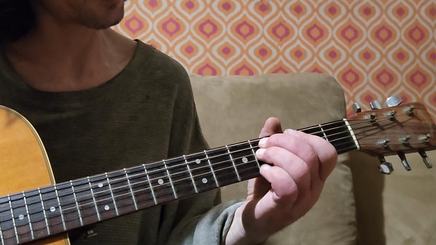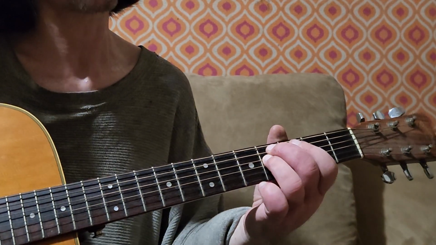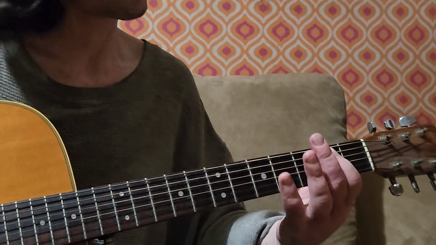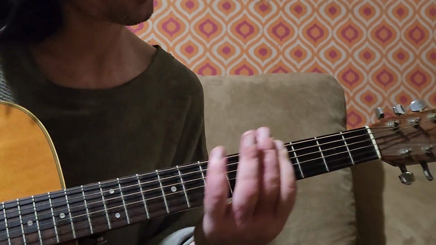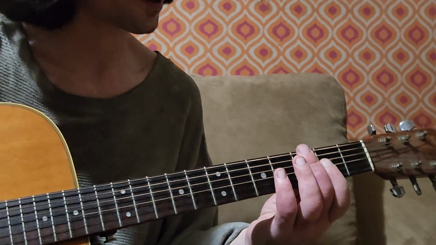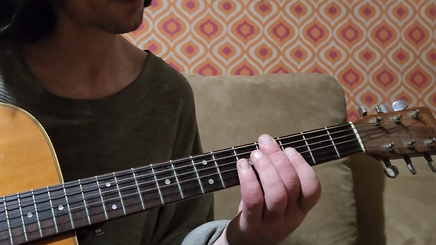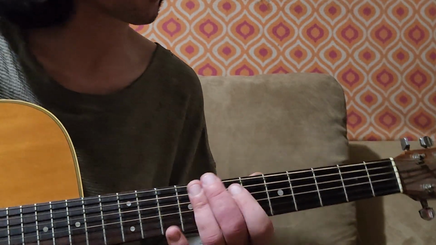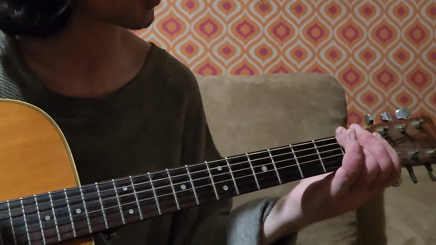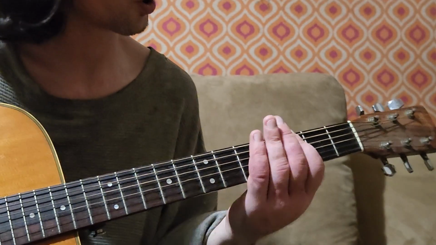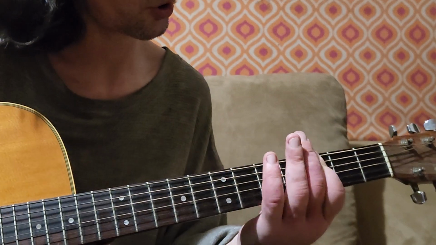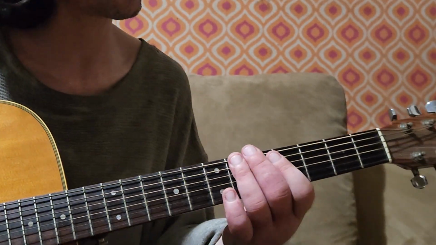F sharp, C sharp, except slide to the F sharp, C sharp, and then the whole E fifth, F fifth, F sharp fifth. But we're also going to have that whole thing that's going to be playing on top of it.